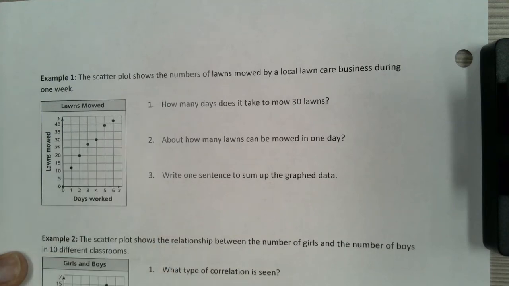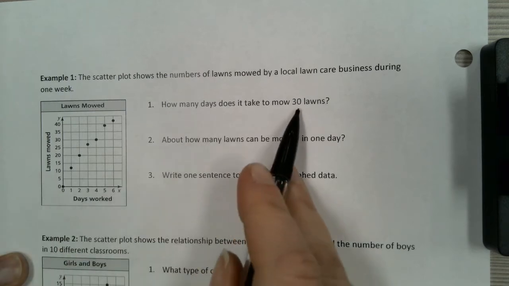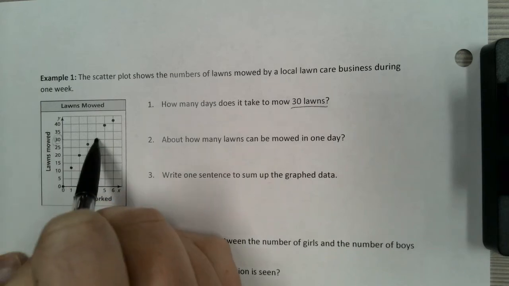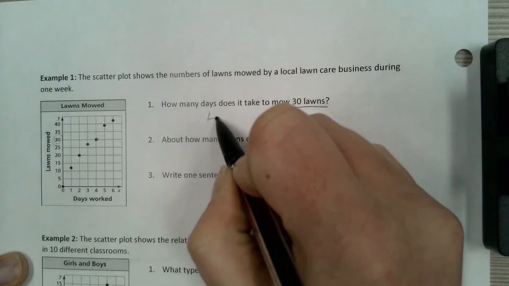Okay, so first question, using the graph, how many days does it take to mow 30 lawns? So 30 lawns, we're going to find over here 30 lawns right there. That would be this point, and it took them 4 days to mow that.